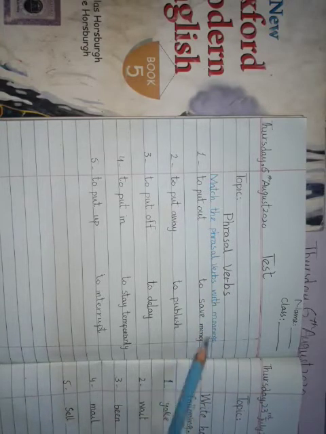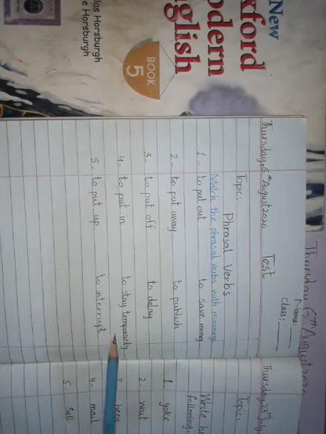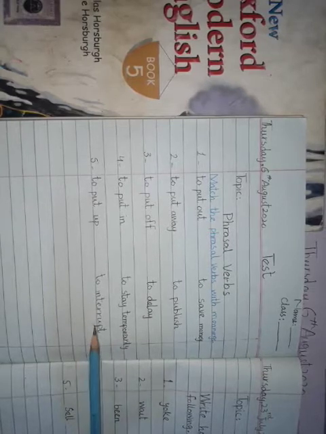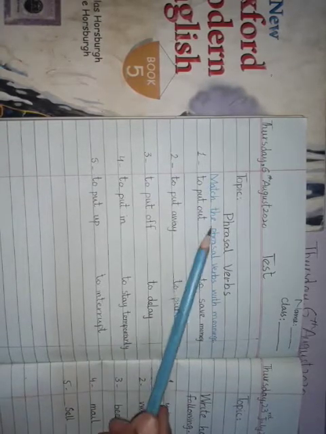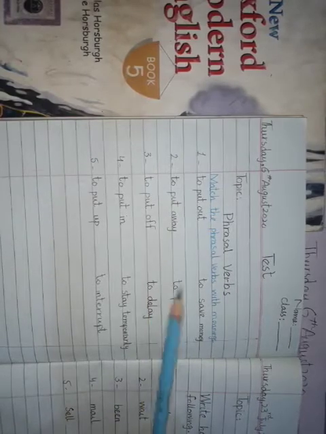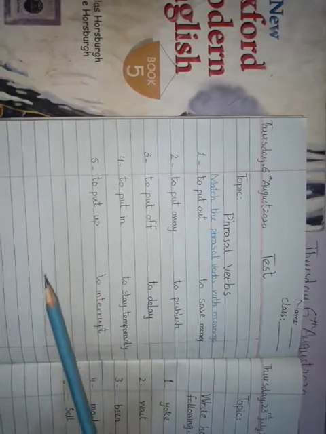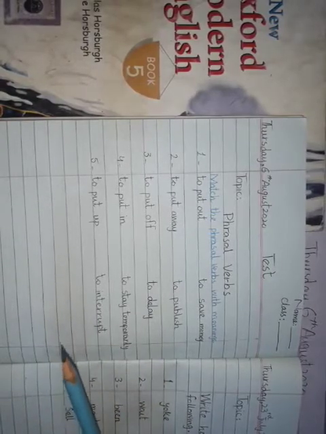Now let me read the meanings to you. To save money, to publish, to delay or postpone, to stay temporarily, to interrupt. As you know that a phrasal verb is something when we join a verb and a preposition together, we get our phrasal verb, and it has different meanings, right?